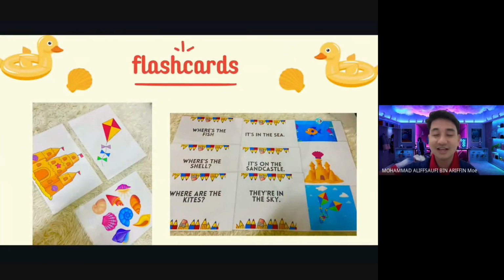They answered attentively. The next one, I also used flashcards to ask questions. For this activity, I asked them to match the answers according to the pictures that I've shown them. For example, where's the fish? It's in the sea. Where's the shell? It's on the sandcastle. Where are the kites?